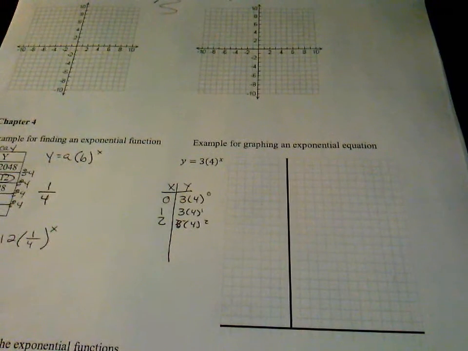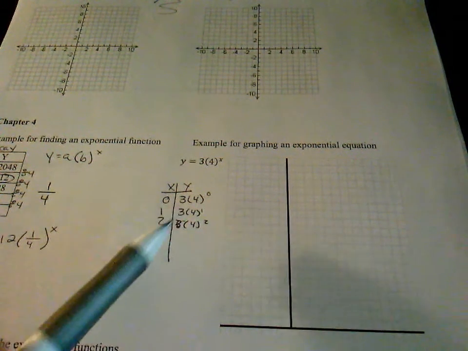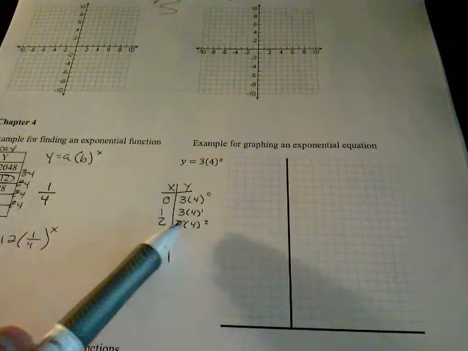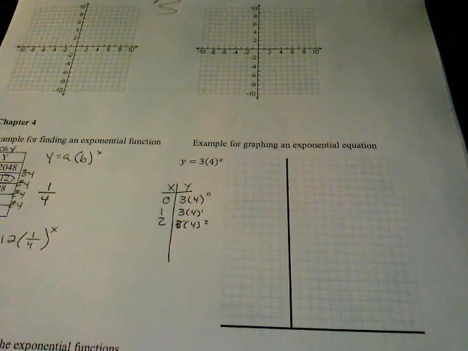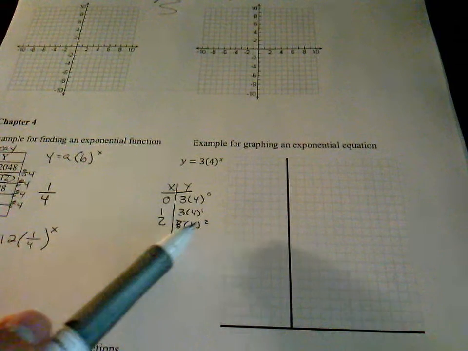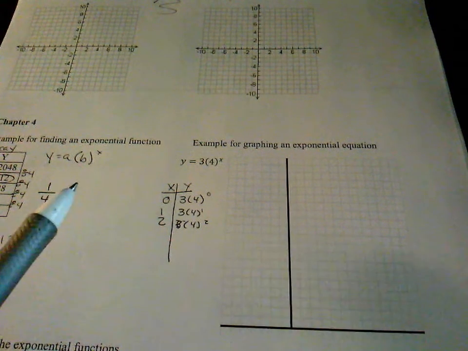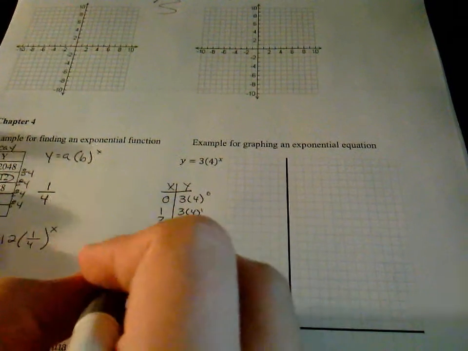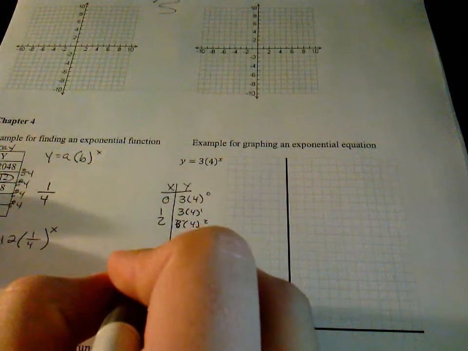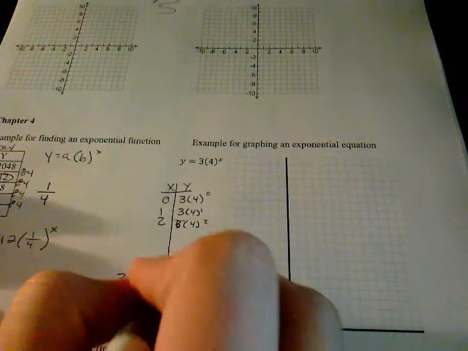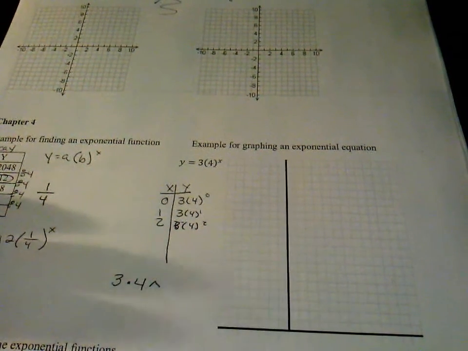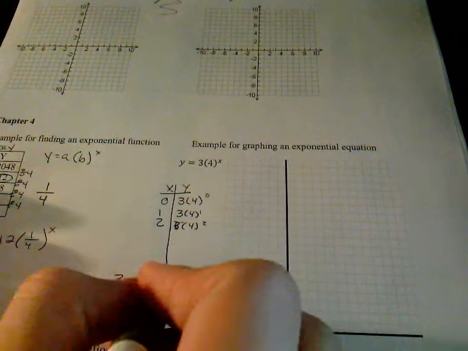Now, if you have a graphing calculator, this is pretty easy to enter in, because all this is saying is you're taking 3 times 4 to the 0 power. This next one is 3 times 4 to the first, 3 times 4 to the second. And PEMDAS tells us always to do the exponent first. But if you have a graphing calculator, you would just put it in like this. You take 3 times 4, then you put a little caret key, and you'd put 0.